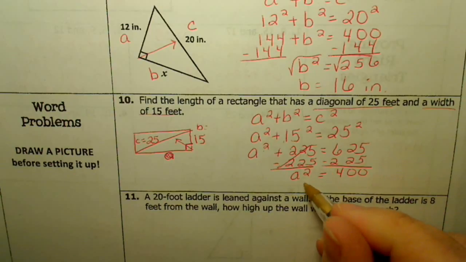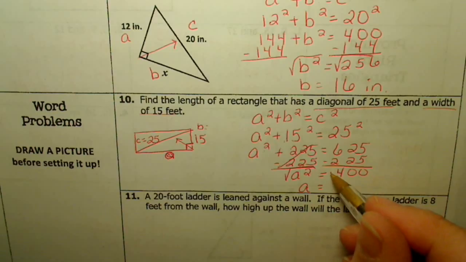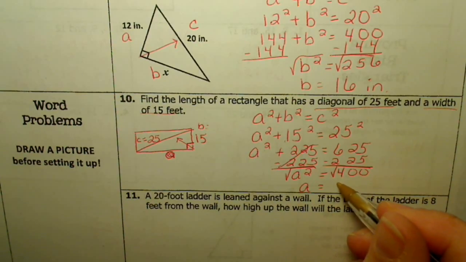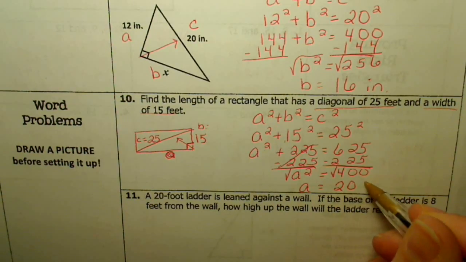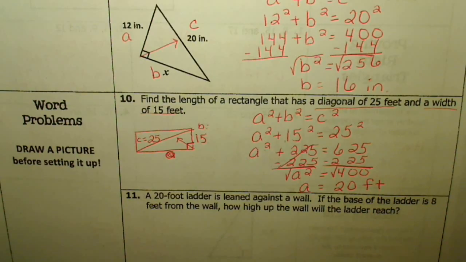Last step to get A, you have to do the inverse of squaring, and you have to do the square root on both sides. And your answer then is 20 feet. Okay, let's go to the next one.